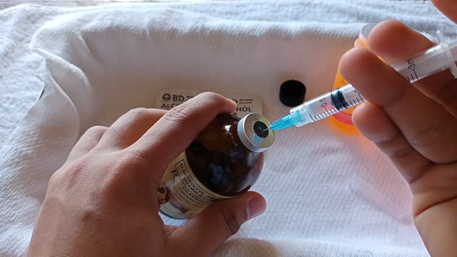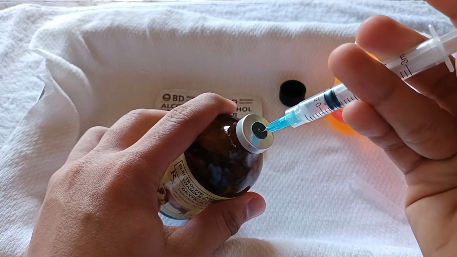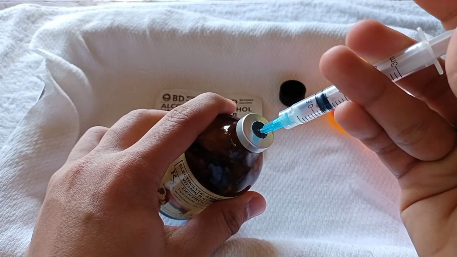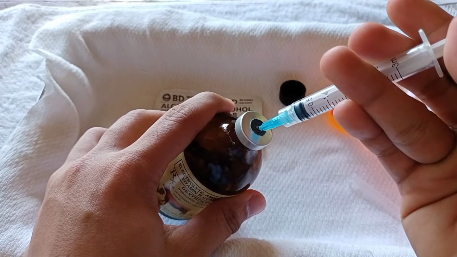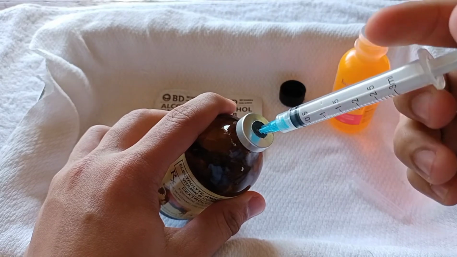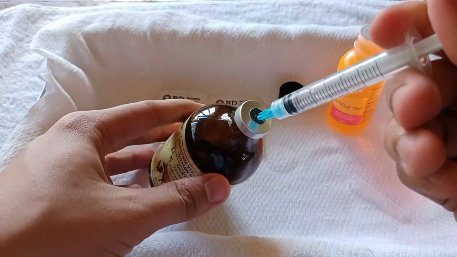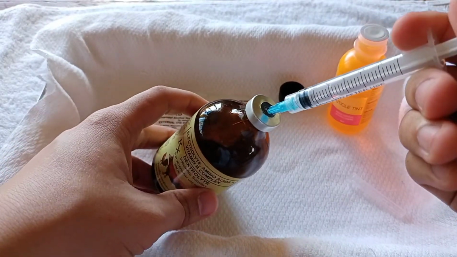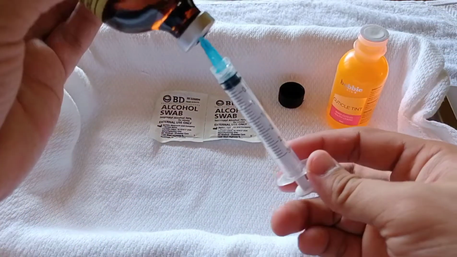Continue insertion until the needle is secured in the vial yet above the level of the fluid. Press the end of the plunger down to instill air into the vial. Hold the vial with the non-dominant hand and turn it upside down.